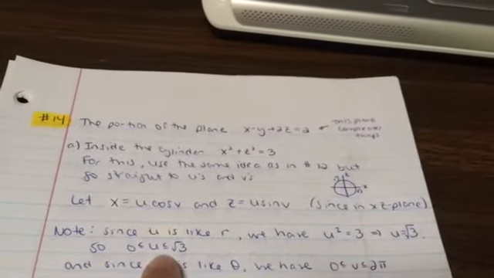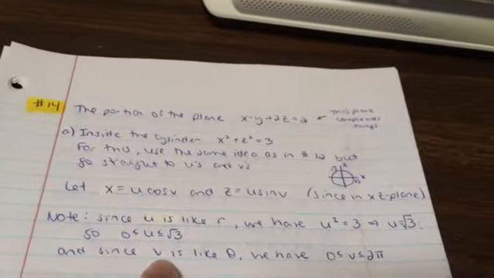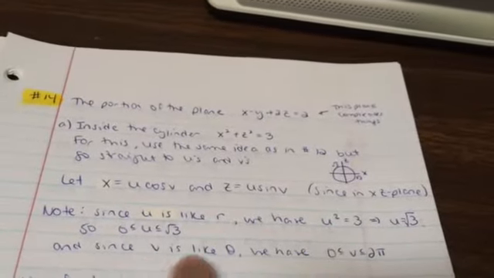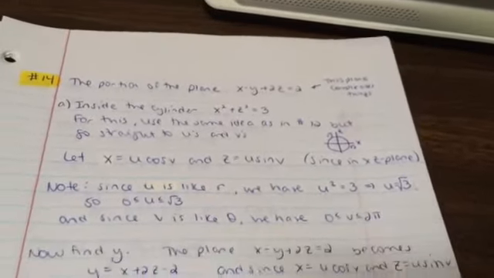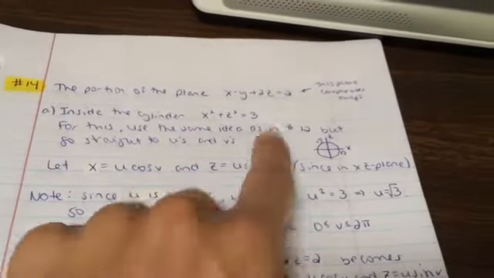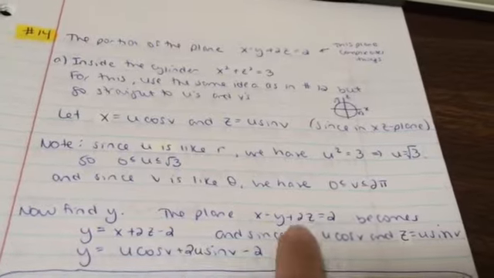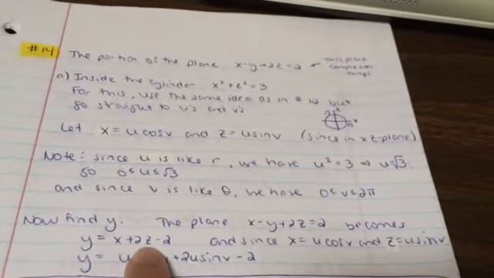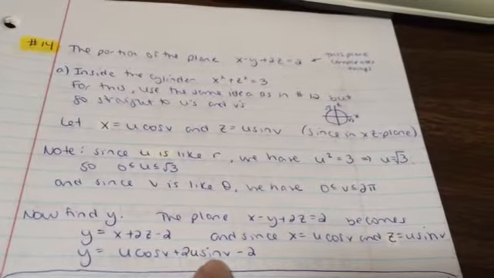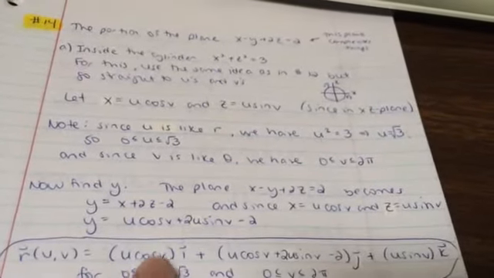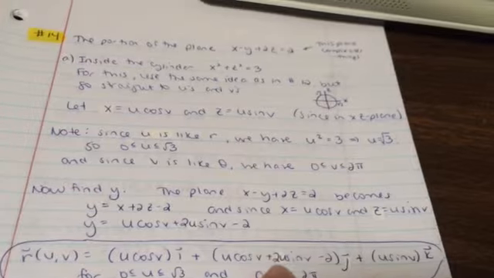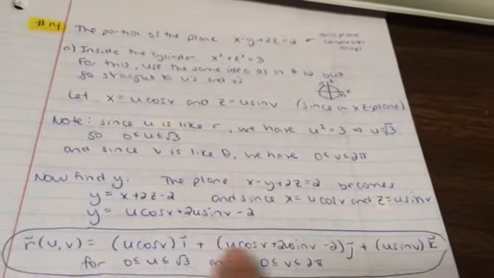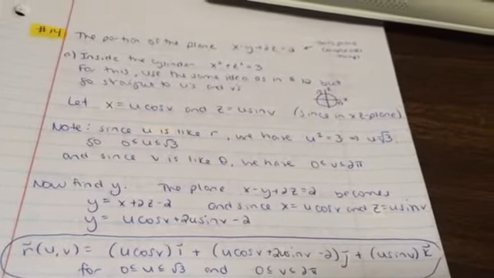So my u is going to be between 0 and the square root of 3. And then the v is like the theta, no restriction here, so it's going to be between 0 and 2 pi. Now we have to find the y. So you go back up here to that, and you solve it for y. So this plane solved for y becomes this. And then you just substitute in for x and z. So I plug this in for x and this in for z, and that gives me my y. So here's my x, here's my y, here's my z, and then my bounds on u and v.